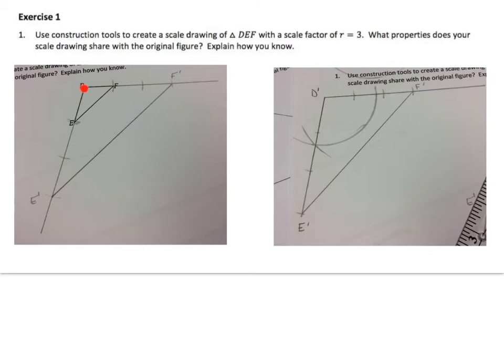I've got the pointy end on D, measure to F, pointy end, measure, pointy end, measure. I've got 1, 2, 3 to F prime, and I draw a dot. There's F prime. Here again, pointy end, measure, pointy end, measure. I've got 1, 2, 3, E prime. I know F to E prime, and I draw a straight line. Or I can copy the angle.